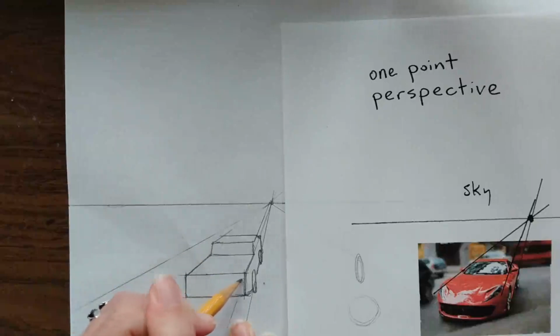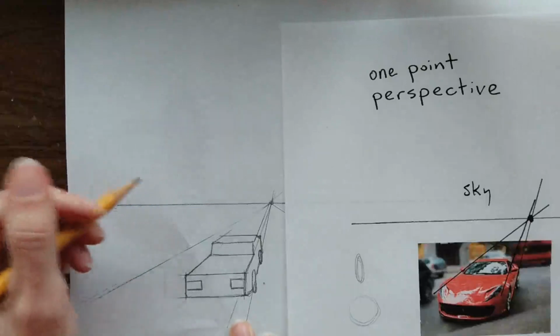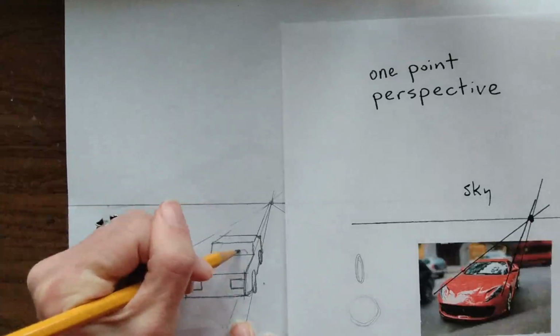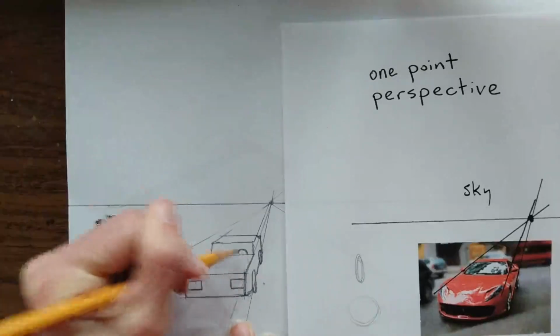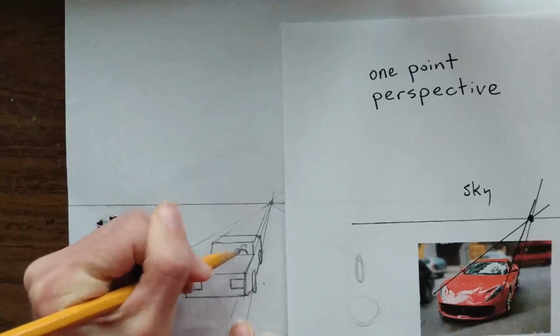And I'm going to give it some really square looking headlights on here. Here's my driver's wheel inside. Maybe there's a person in there with their hands on the wheel.